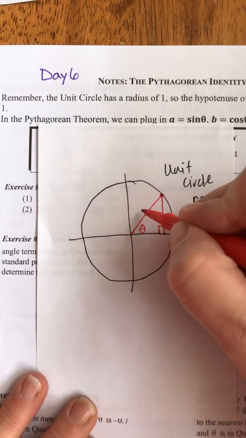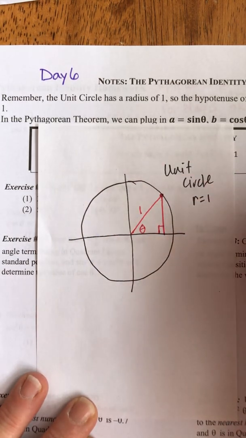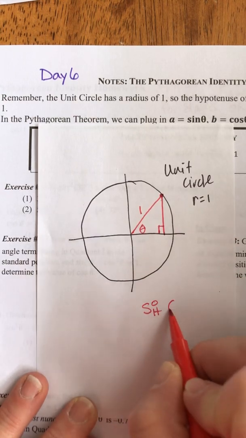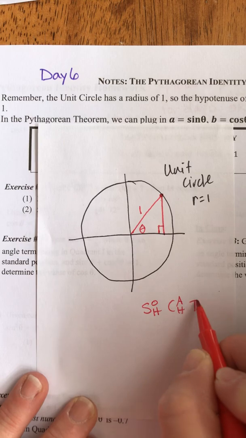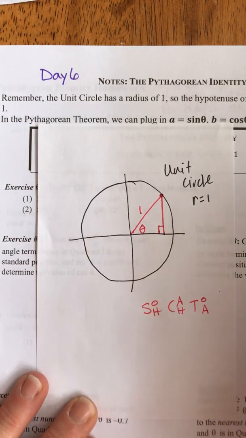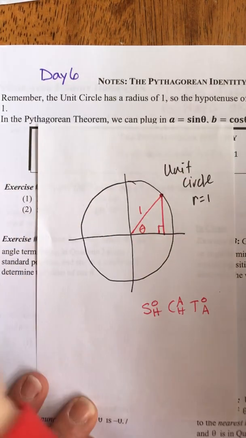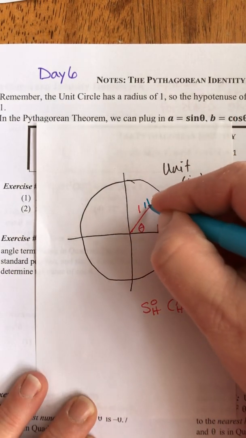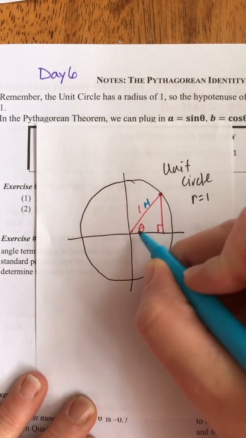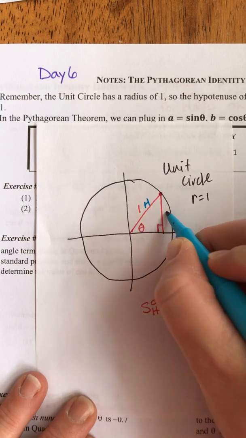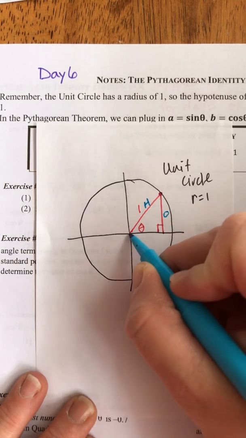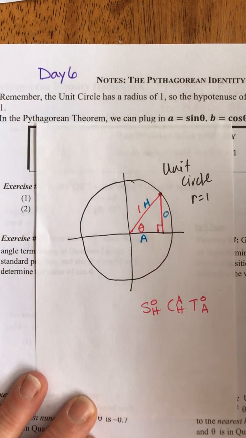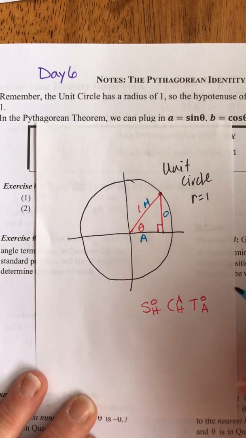In the unit circle, the radius is 1. Okay? And I'm going to use SOHCAHTOA. Okay? So I know where the hypotenuse is. That's here. It's across from the right angle. Looking at my reference angle, across from that is my opposite side, and next to my reference angle is the adjacent. Hypotenuse, opposite, adjacent. Should be okay with those by now. We've been using those quite a bit.